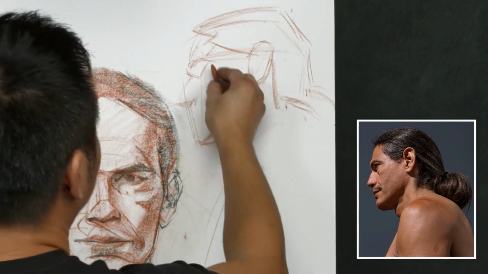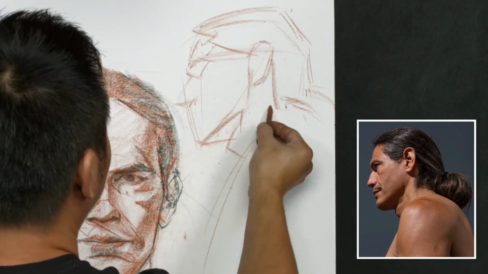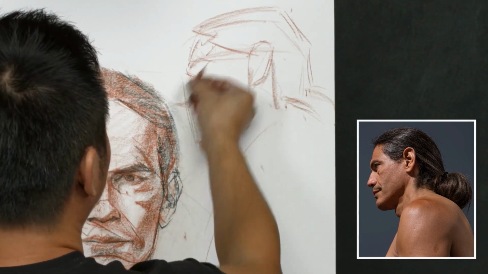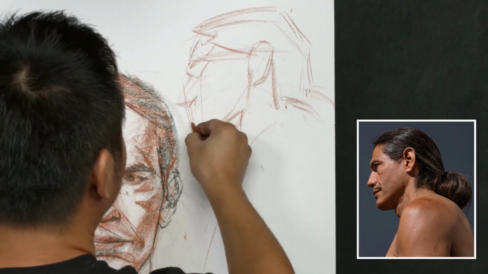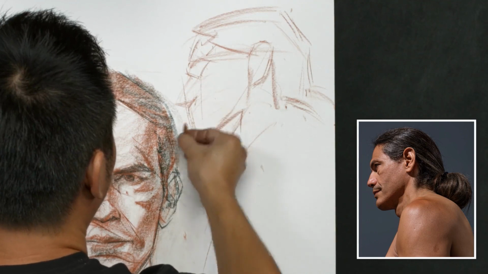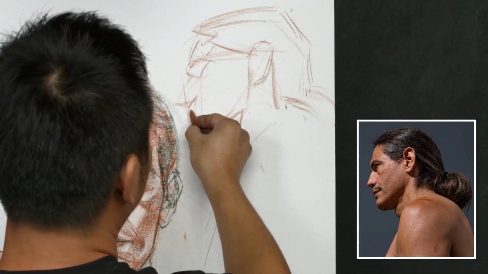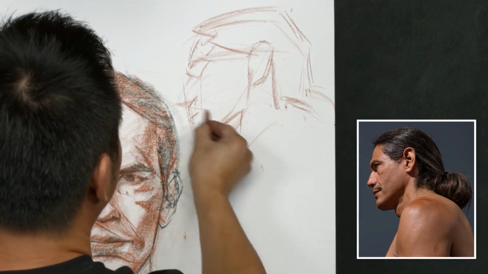Okay, so we're looking at a volume going like this. Everything you can see has this diagonal: my eye socket, the bottom of the nose, and also my lip has to turn down this way.